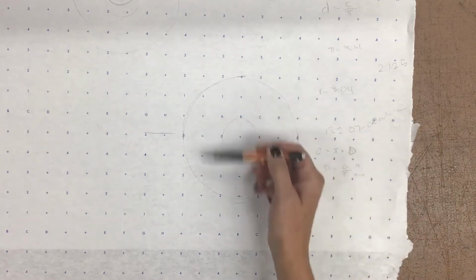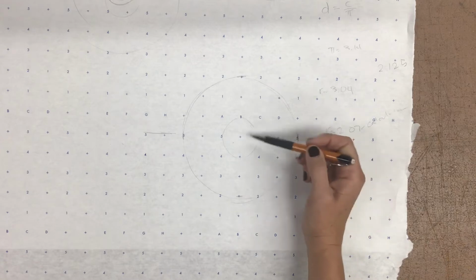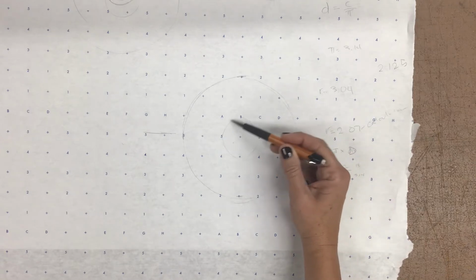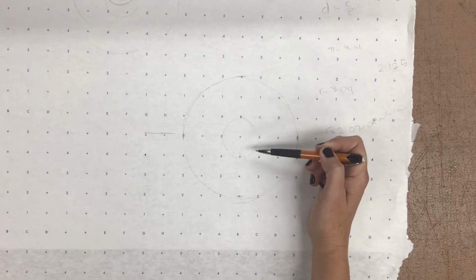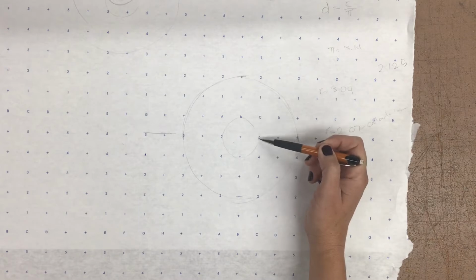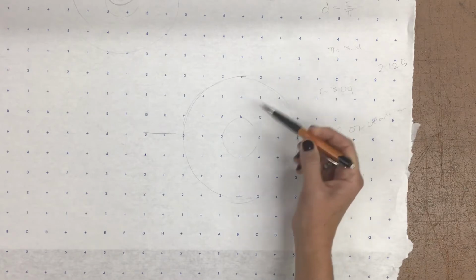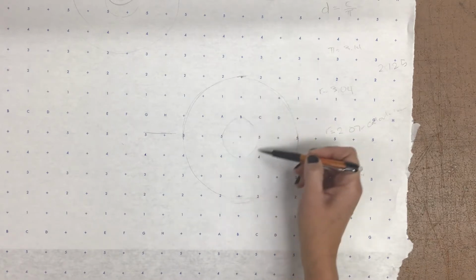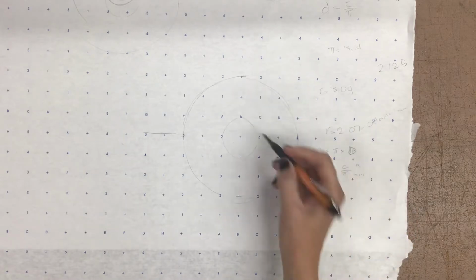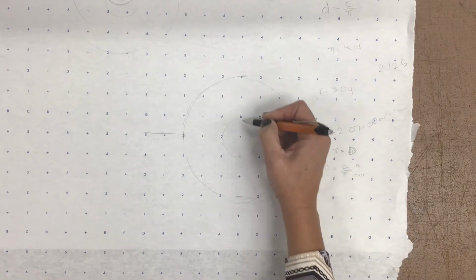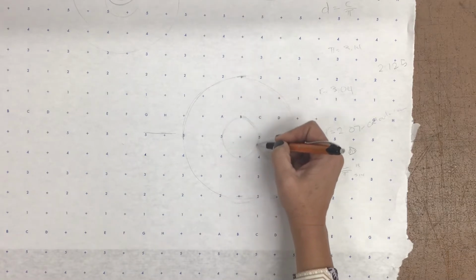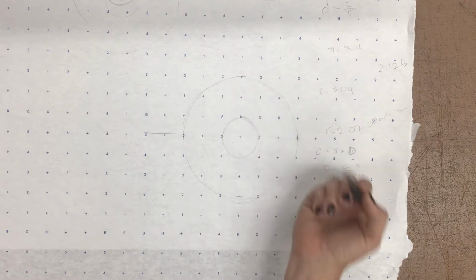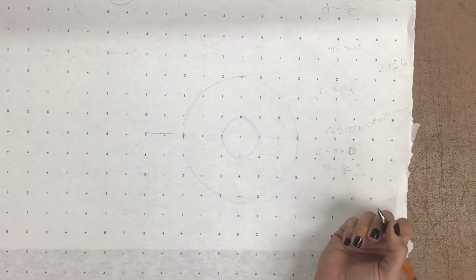But to figure this out, a great starting point is to know the waist measurement of your finished skirt. I measured my dress form, and I'm working on the little half scale dress form, and my waist was 13 inches right here. In algebra, they would call the distance around a circle the circumference.